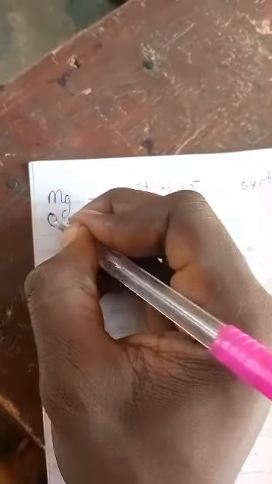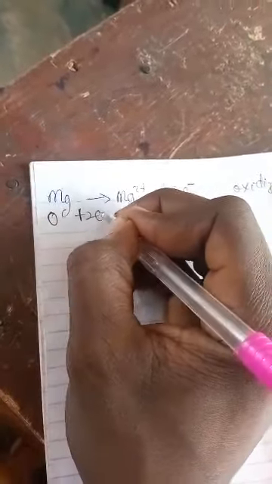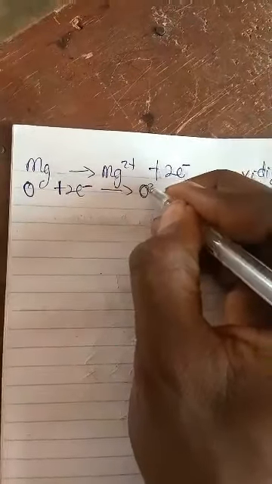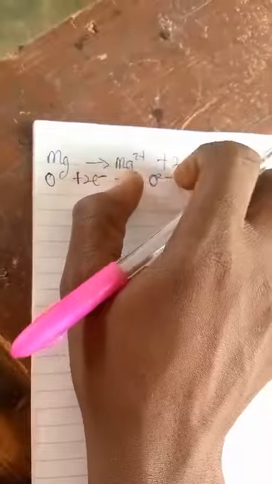Then the next one is oxygen: O plus 2e- gives us O2-. So that one is being reduced. It gives us oxygen that is being reduced, that's O2-. So this is the half reaction, that is, the half equation of the reaction.